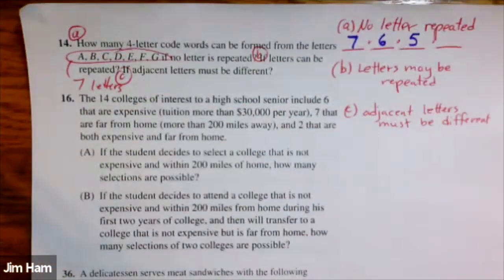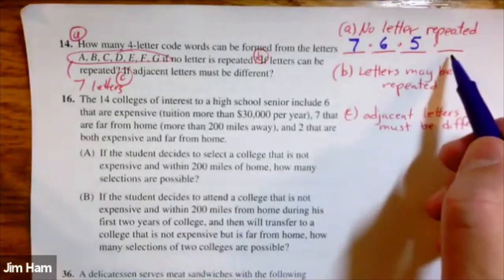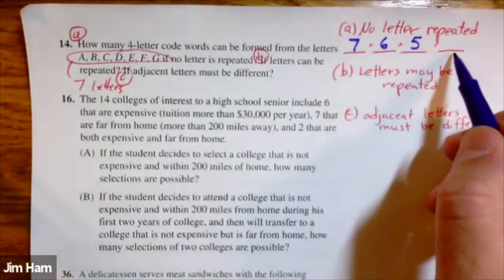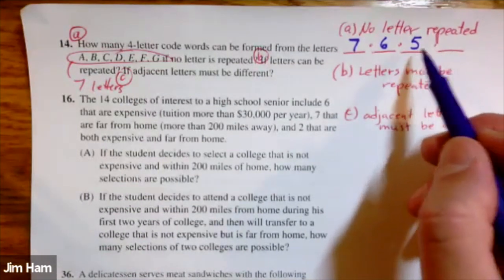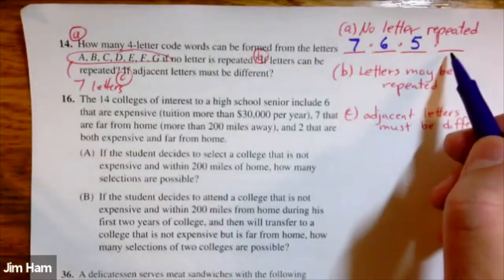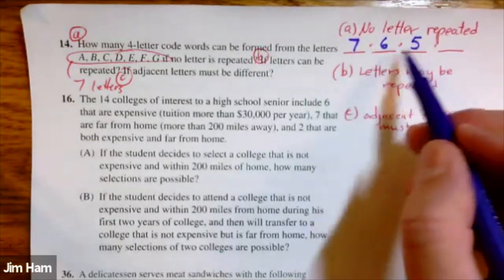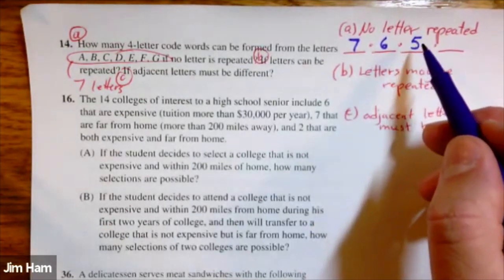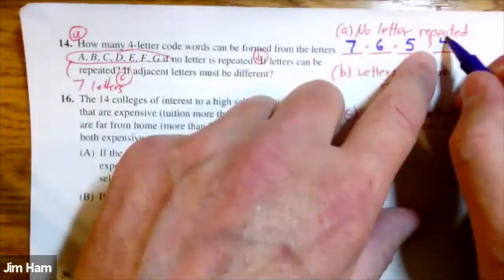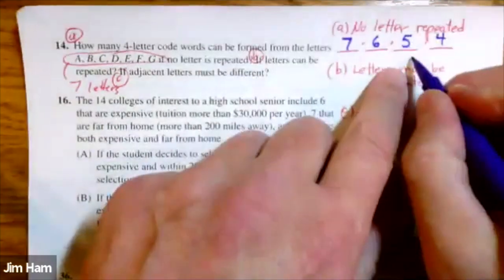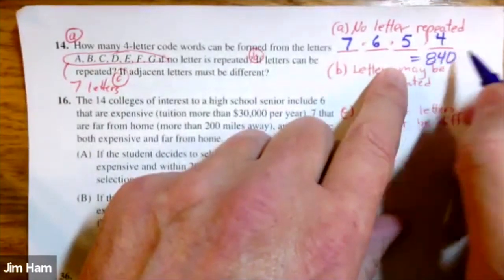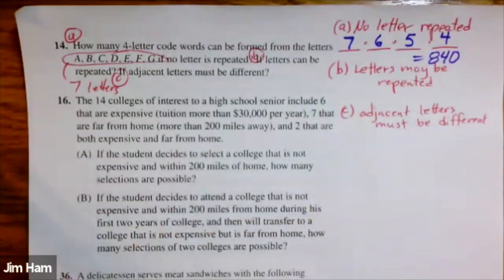And then finally, the last letter, again, we can't have any repeated letters. And so we've already used 1, 2, 3 letters in our first 3 letters of the code. We have to choose 1 more. We can't repeat these first 3. So that means that there are only 4 left to choose from. So there are 4 choices to do that. And for those of you that said 840, you are correct. When you multiply those 4 numbers together, you get 840.